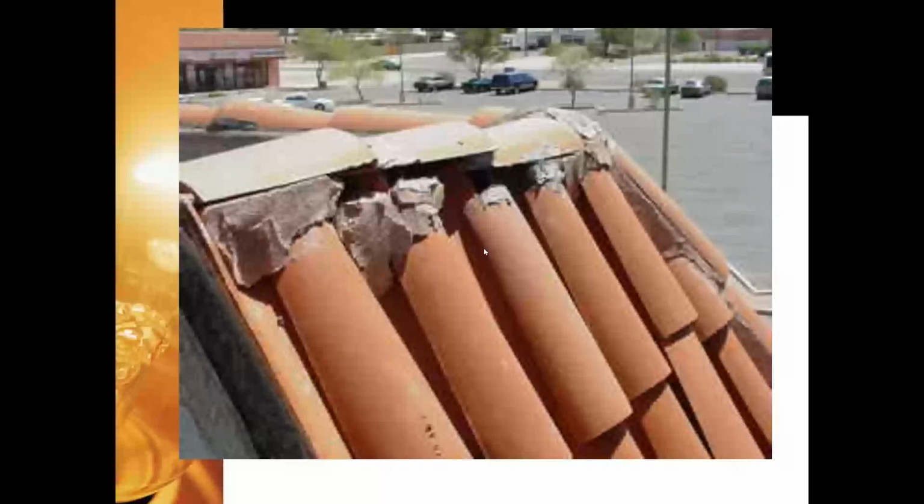Okay. Here is a mansard roof with tile running around the edge, and you can see it's just sort of coming loose. Is this roof copper?